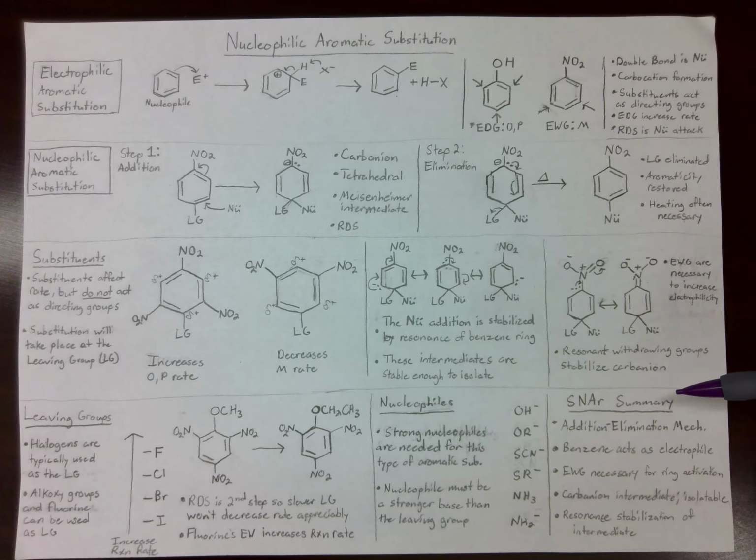So, just a quick summary. We have an addition-elimination mechanism where benzene acts as the electrophile, and electron withdrawing groups are necessary for ring activation, especially if they are able to participate in the aromatic system, or the resonance. And there's a carbanion intermediate that is formed, so stabilized that it's isolatable, and it's stabilized by this resonance of the benzene ring, as well as sometimes the substituents attached. So we have the background covered.